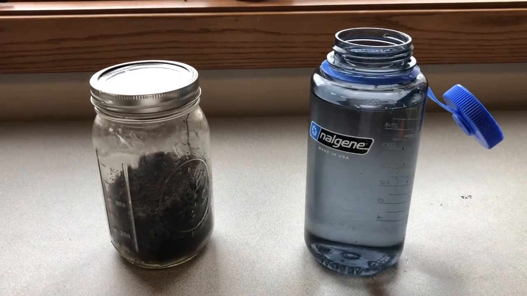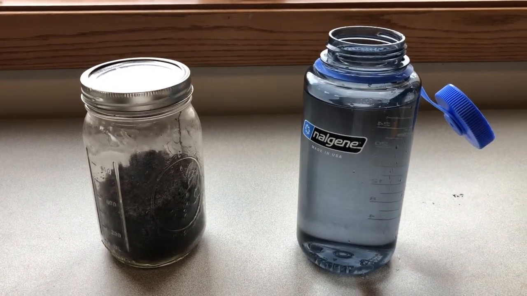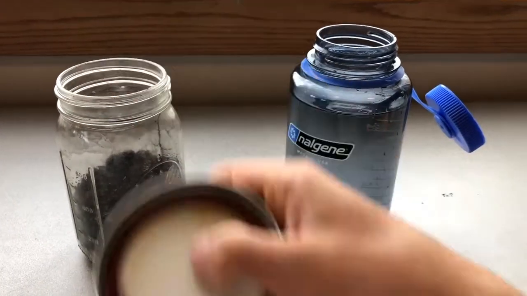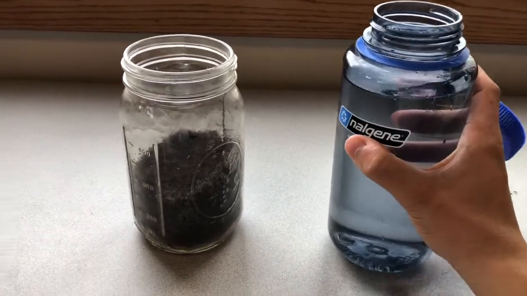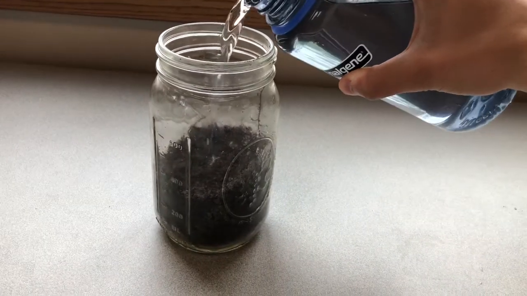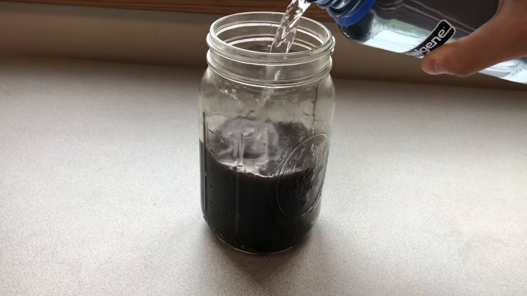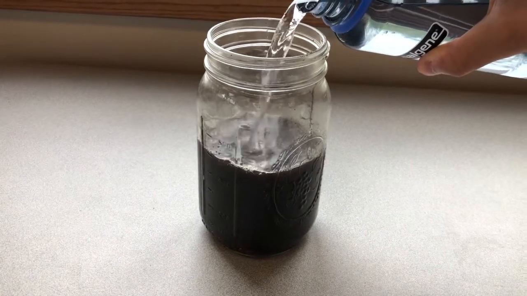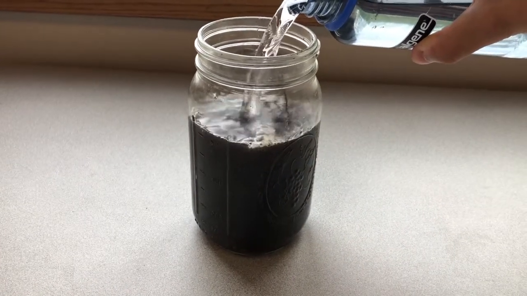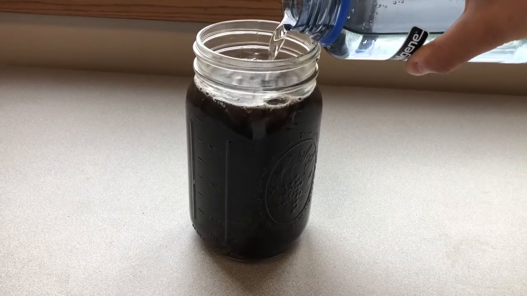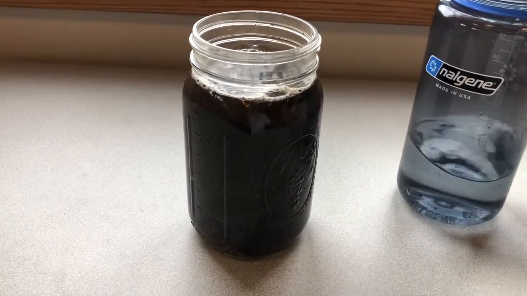Okay, now I have brought my soil back inside and I'm going to add water to it now. So just take regular old tap water and fill up the rest of the jar. Cool.